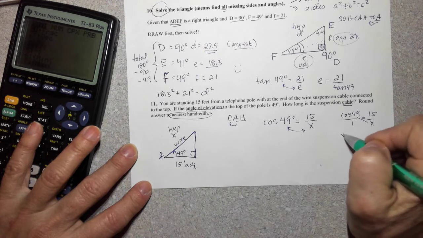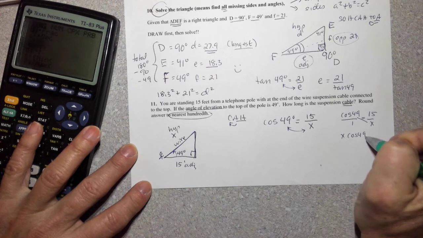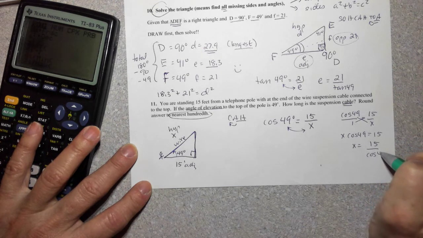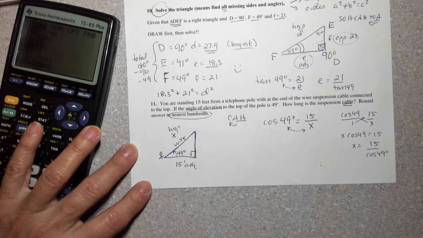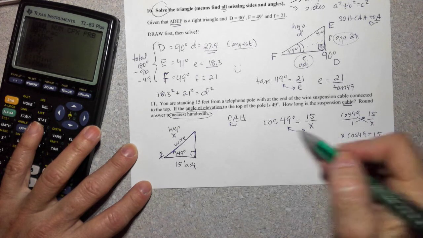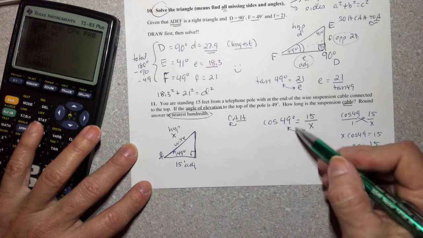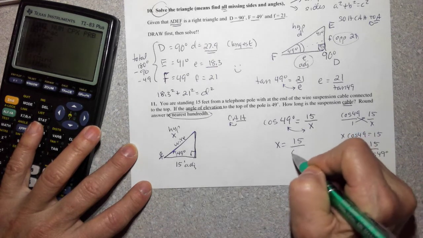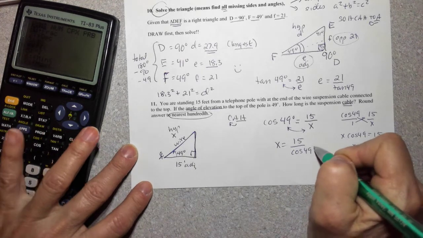I'd cross multiply here, but then to get the x alone, I'd end up having to divide by the cosine 49. So I'm just kind of doing a shortcut and just knowing that when the x is on the bottom, these two flip-flop. So x will be 15 over the cosine of 49.